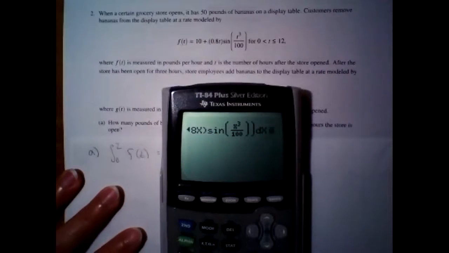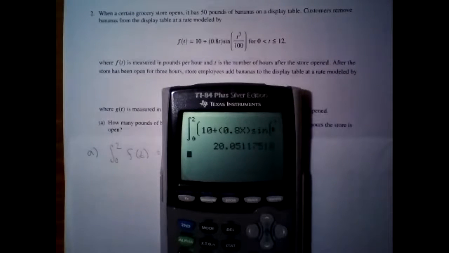Sorry, I know that's bad glare there. Here we go. So integral 0 to 2 for that, and then that's your answer. Make sure you do 3 decimal points. So 20.051 pounds of bananas.